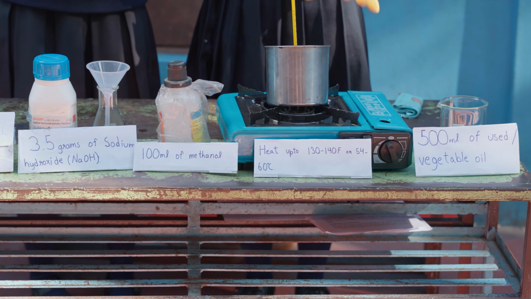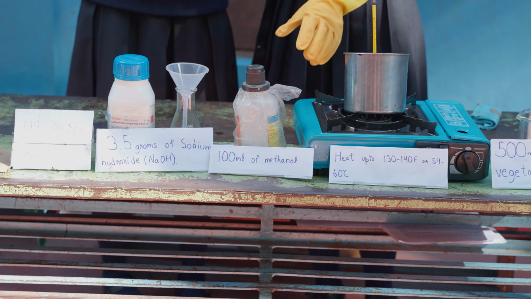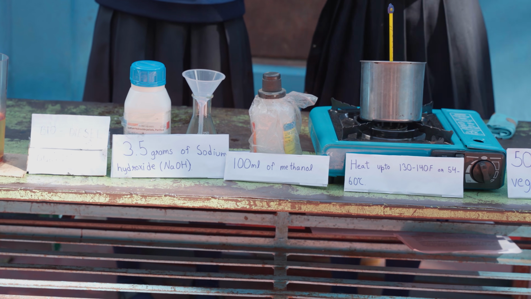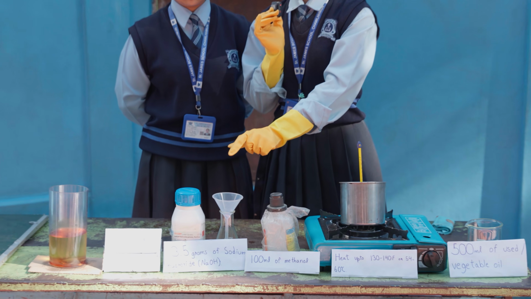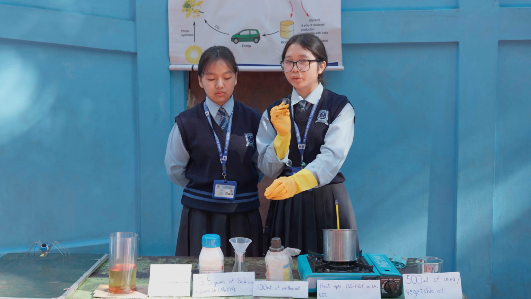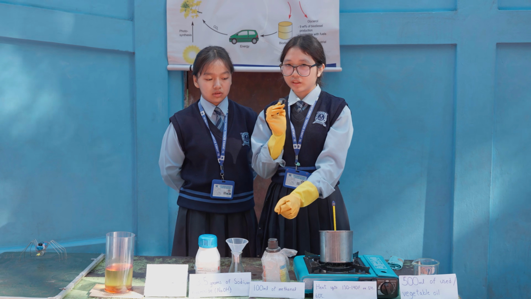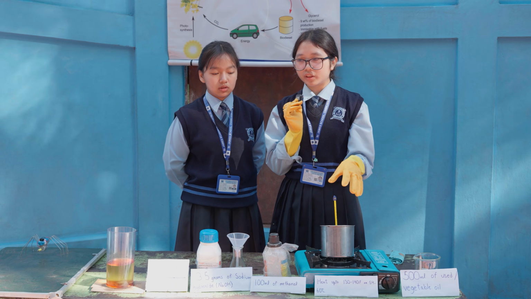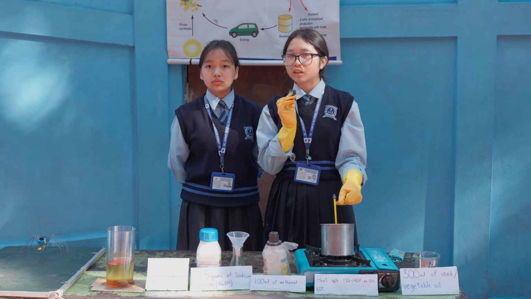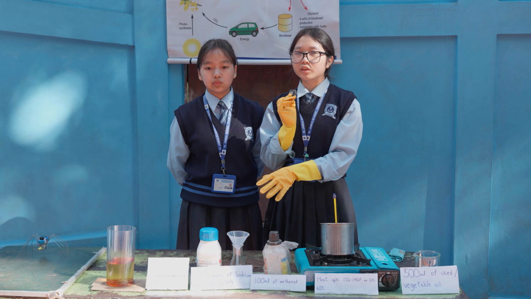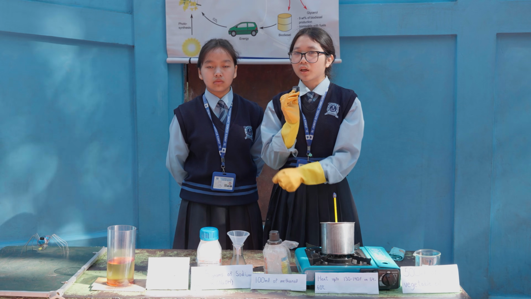While we are heating that up, we take alcohol, which is methanol. We can also use ethanol, but here we use methanol. We take the methanol and sodium hydroxide, and we mix it for about 5 minutes. After we've mixed it, we pour it into the heated oil, and then we mix that for about 10 to 15 minutes. Then we let it rest for about 24 hours, and then we form the biodiesel.